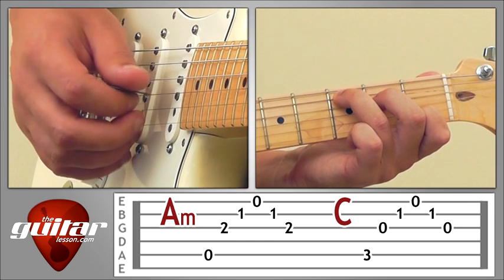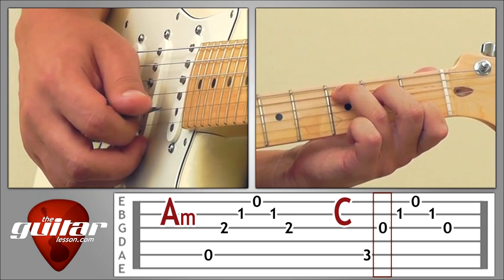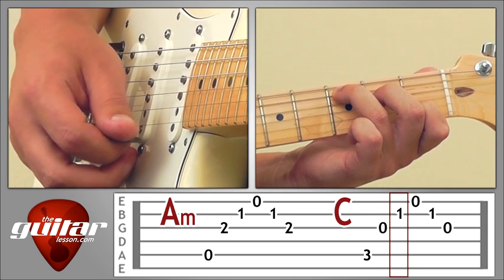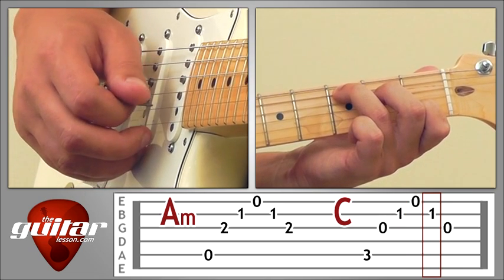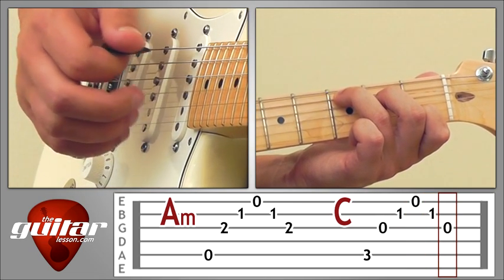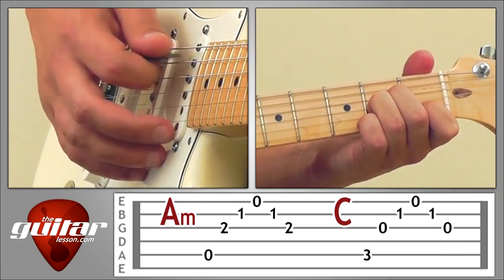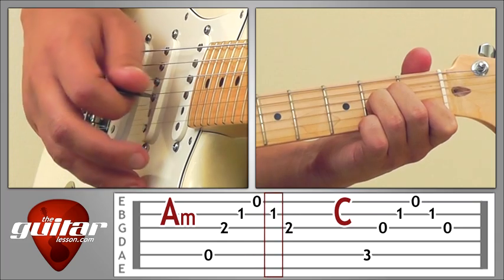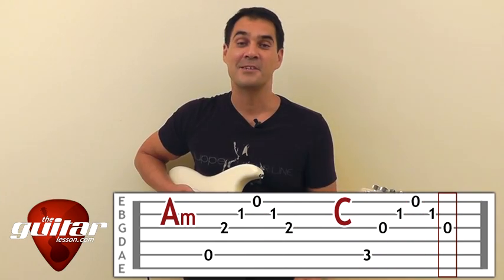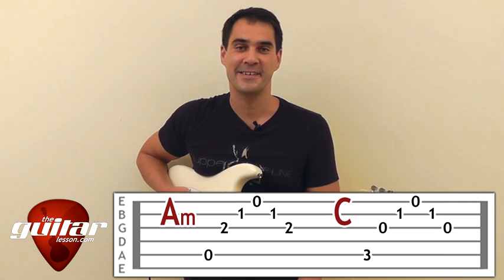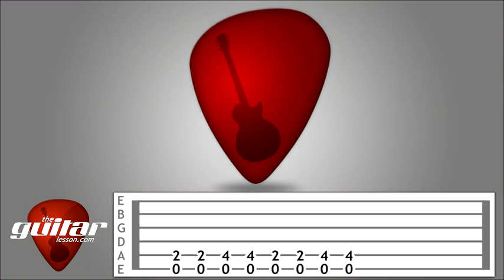You'll next pluck the open G string, the B string at fret 1, the open E string, B string at fret 1, and then the G string open. So let's just put these two together. Okay, so you might recognize that one as well. That's the beginning of House of the Rising Sun. Let's just move on to the next example.